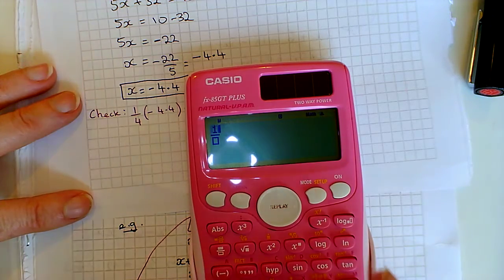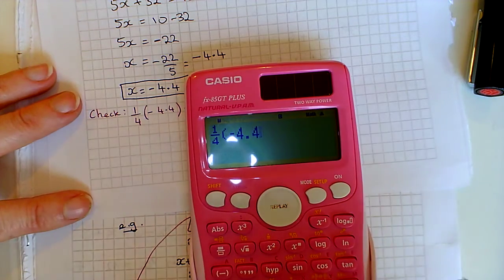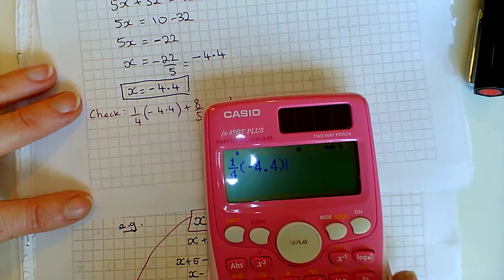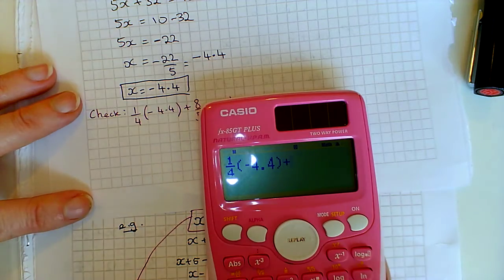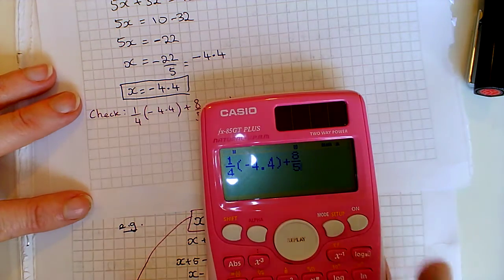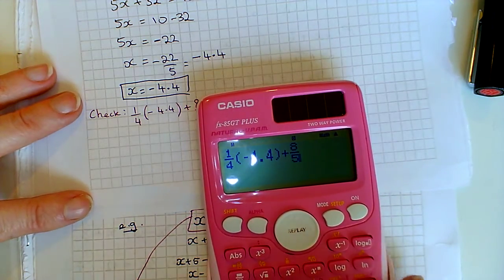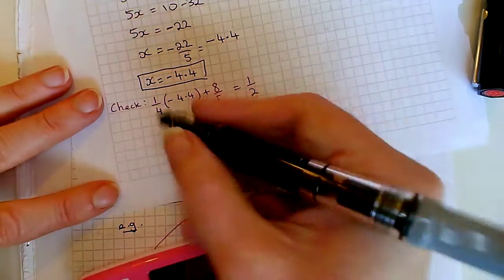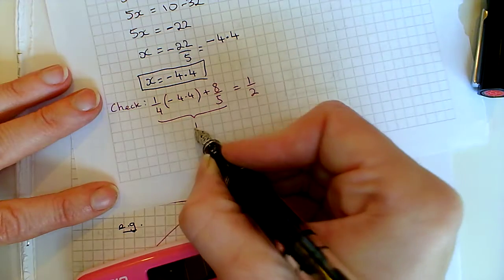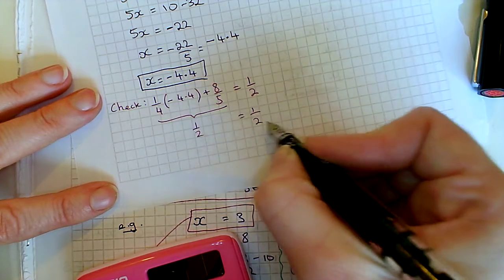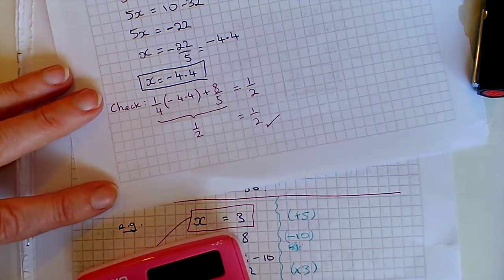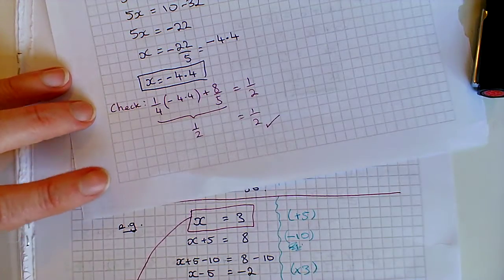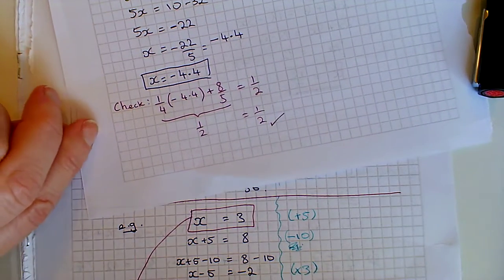So I have 1/4 multiplied by a negative 4.4. You can do it step by step if you want, but it's fine to do it like this, because verification is really mostly for yourself, and we get a half. So this is a half, and a half is equal to a half, and so we verified it. You don't need to show lots of steps. Verification should be something you do very quickly.